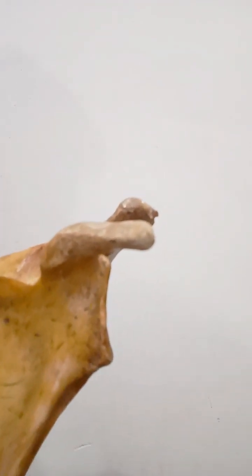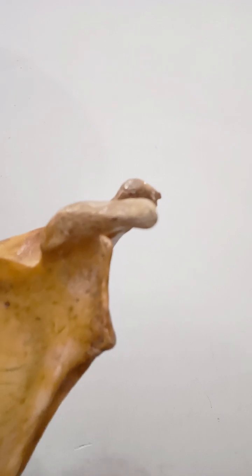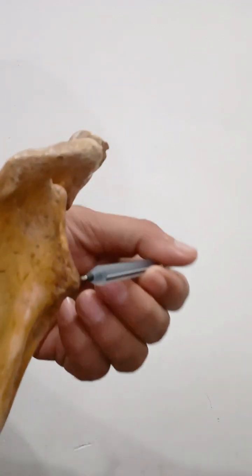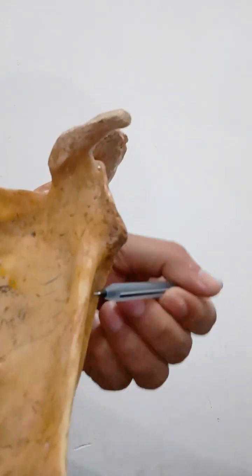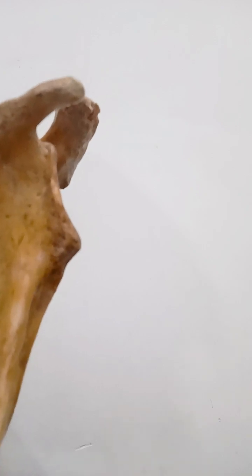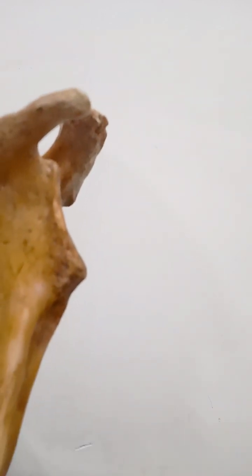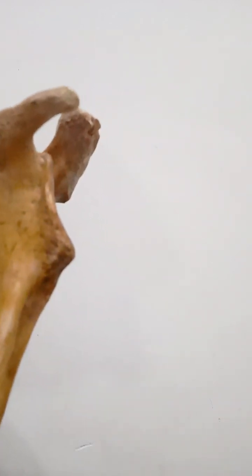Now next is the teres minor muscle. It arises by two slips from the upper two-thirds of the rough strip on the dorsal surface along the lateral border. That is the teres minor muscle. And next is the teres major muscle. It arises from the lower two-thirds of the rough strip on the dorsal aspect of the lateral border.